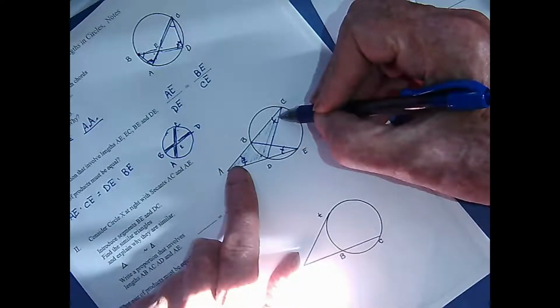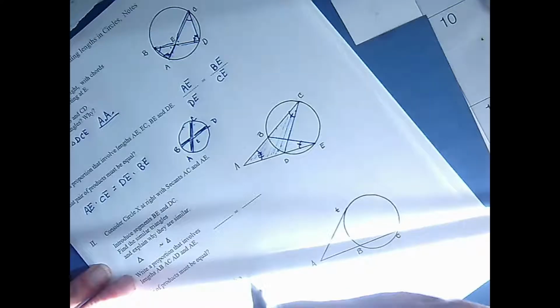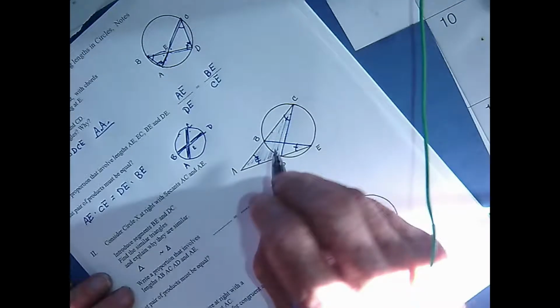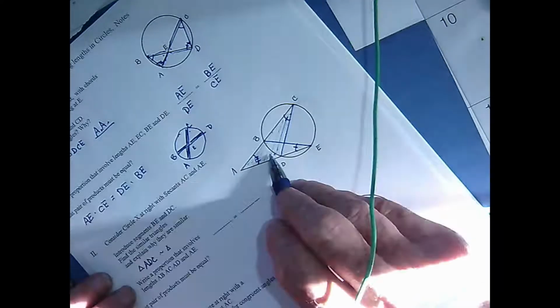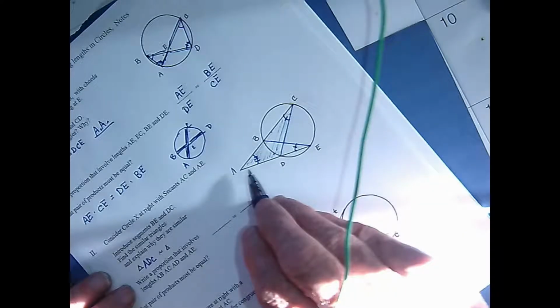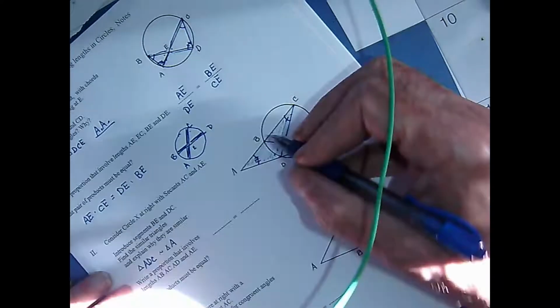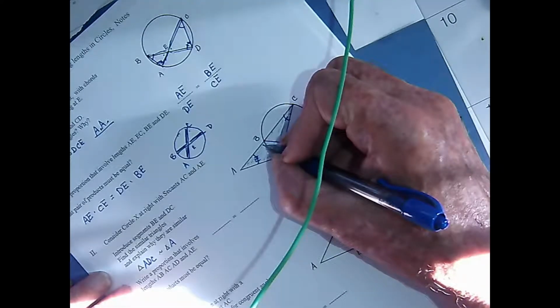Those are similar triangles. I'll name them carefully. I'll name the shaded one first. ADC is similar to, and ADC was the one I've shaded, the other triangle, also beginning with A first. And this obtuse angle at D in the first triangle matches this obtuse angle at B in the second.